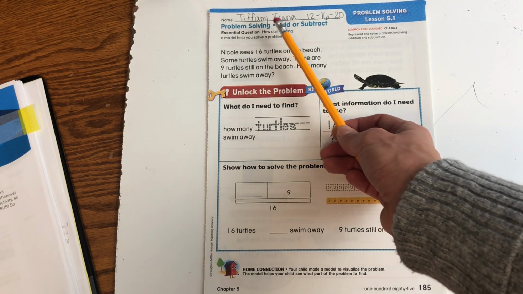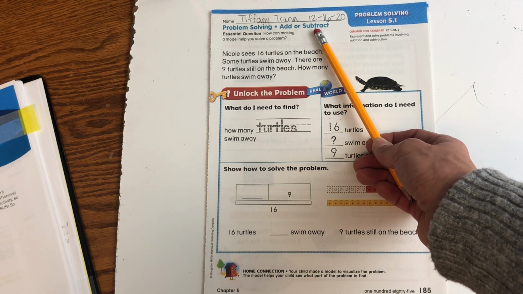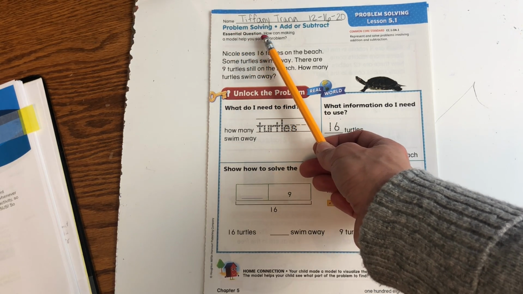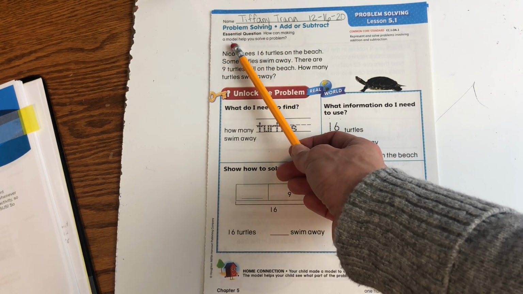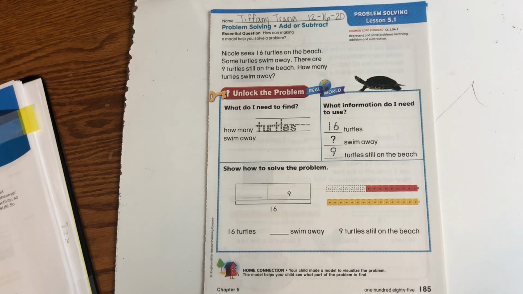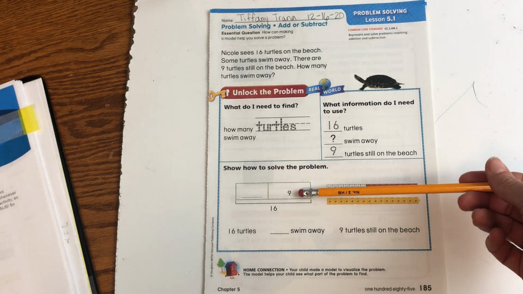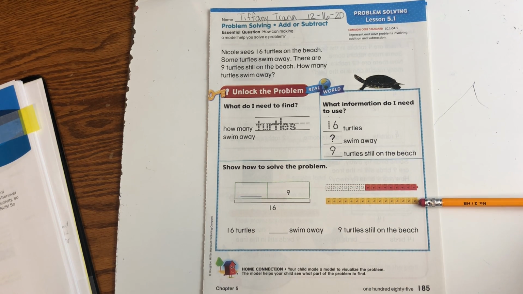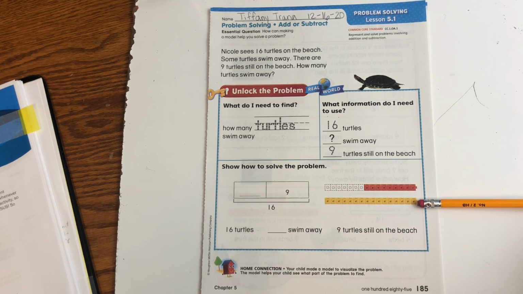Problem solving. Add or subtract. Essential question. How can making a model help you solve a problem? We already know the answer to that, don't we? When we make models, it will help us see the numbers and help us understand the equation much better. Pictures, whether they are bar graphs or cube trains, really help us visually see what we need to know and what we need to do.